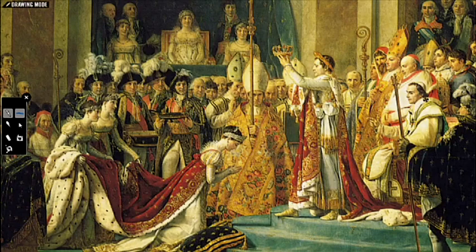Let's zoom in a little bit on this painting and just notice a couple of interesting details. Note over here at the right, that's the Pope, who appears to be conferring his blessing on the proceedings, surrounded by bishops. Reconciliation with the Catholic Church. Remember that was the great issue that had torn France apart in the early days of the Revolution.